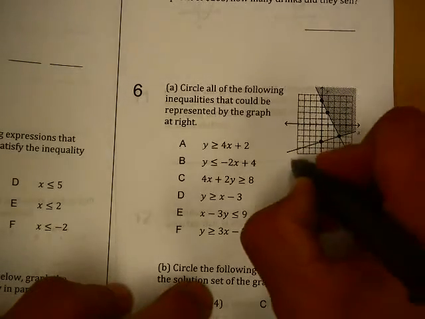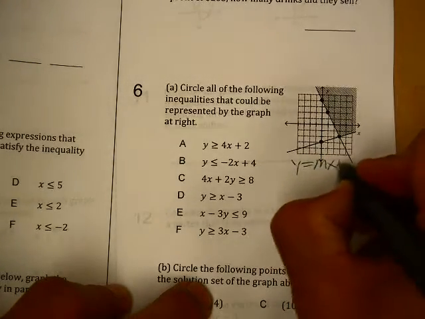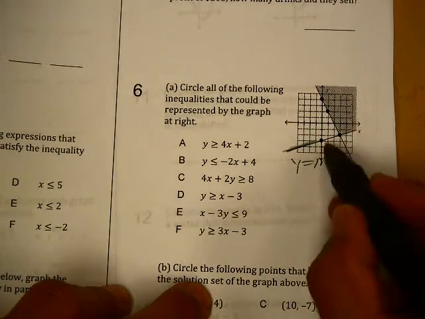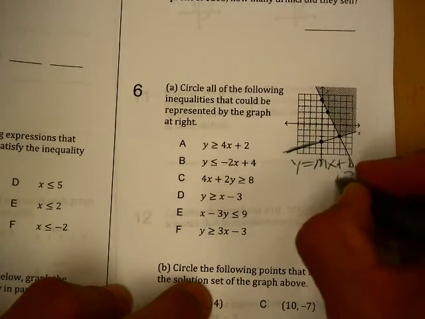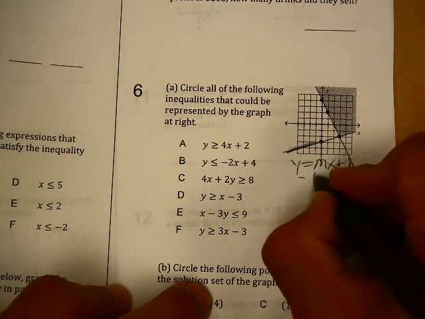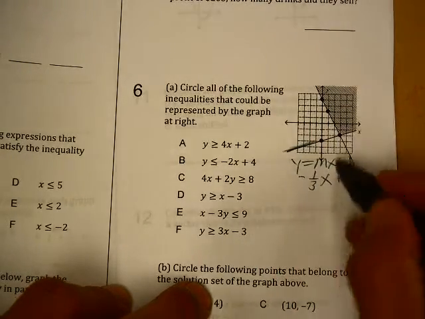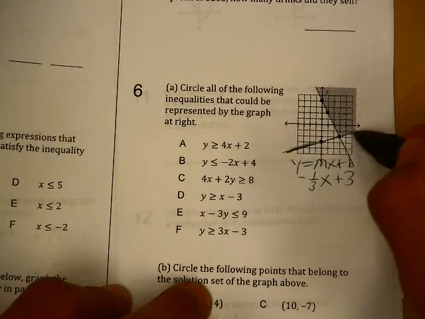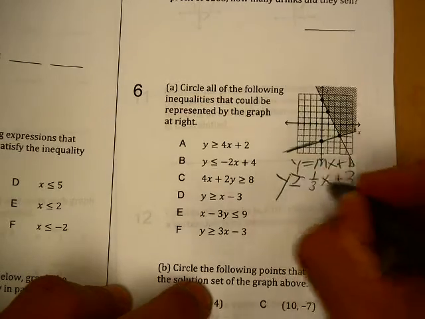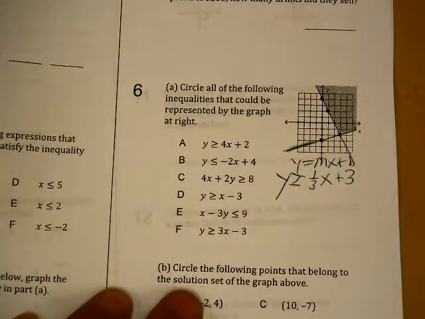Okay, problem number 6. We're following the equation y equals mx plus b. Let's look at this line right here to start with. Its starting point is at a 3. The slope is rise over run, which is 1/3 x. And then I have to look at the shading. According to this line, the shading is above it. So y is greater than or equal to 1/3 x plus 3.